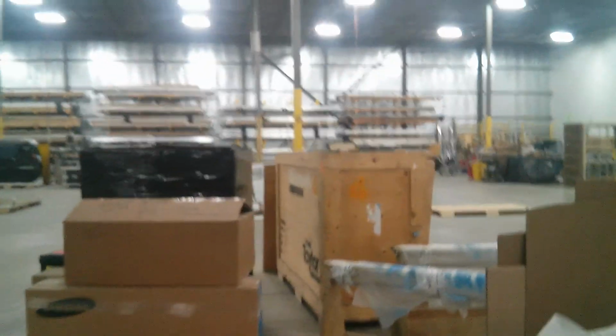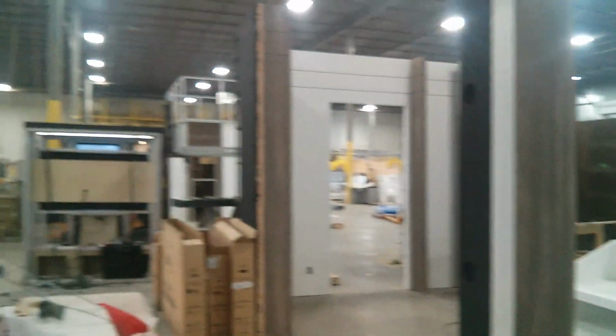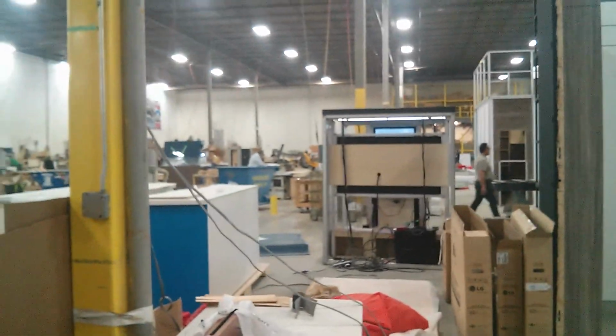Hey everyone, I'm here at Taylor Group, and they are a fabricator of installations. Let's have a quick look around. You can see it's a big warehouse. They're building lots of things. Basically, trade show floor booths. And this is only half the space.